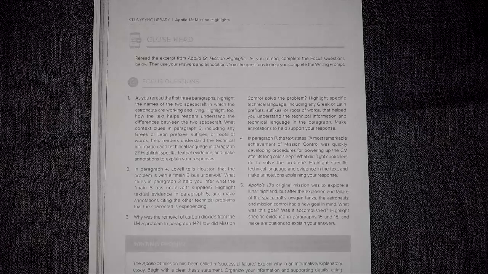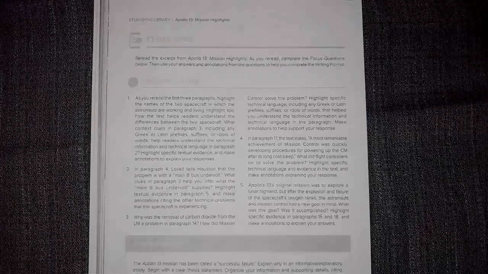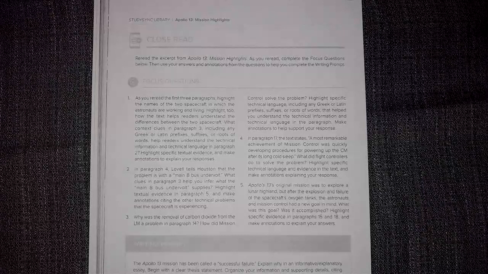Question number 3 is, why was the removal of carbon dioxide from the LM a problem in paragraph 14? How did mission control solve this problem? So you're literally just basically saying, okay, this is problem-solution writing. What did they do specifically? Like, what was the issue and what did they do to fix the problem?